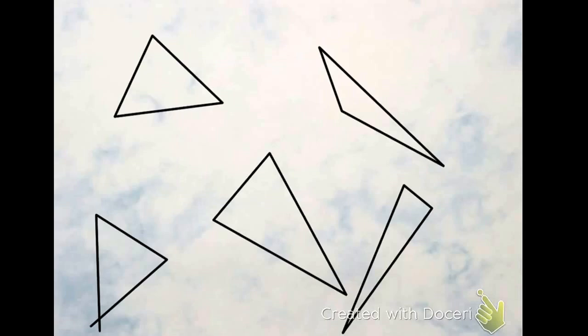I could say all squares have sides that are equal lengths and they have 4 sides. That generalization would be true because every square I'd come across would have 4 equal sides. I could also make the generalization all triangles have 3 sides the exact same length.